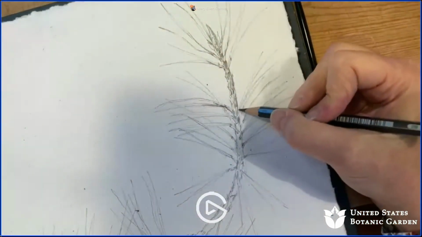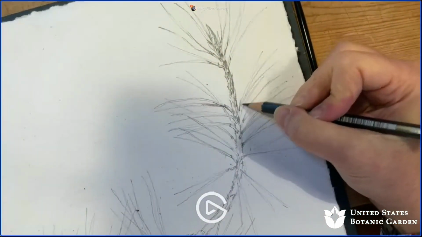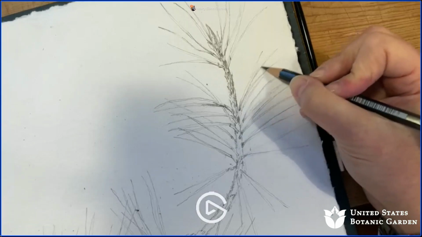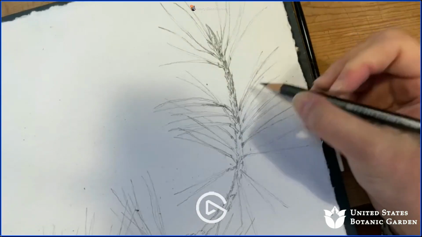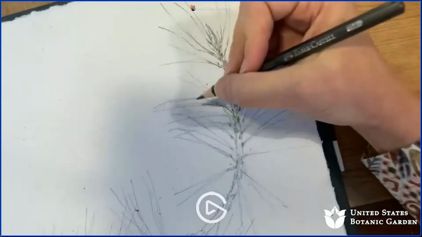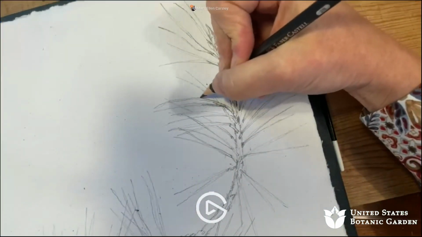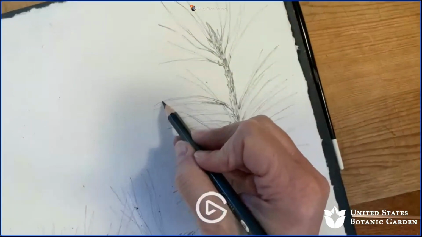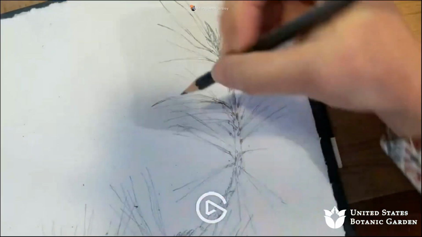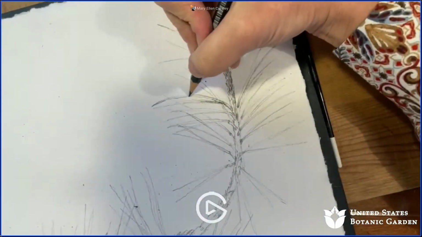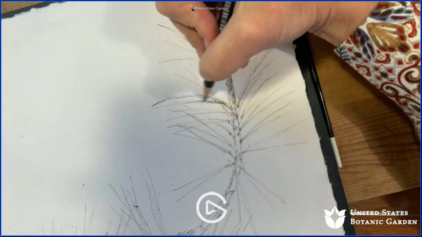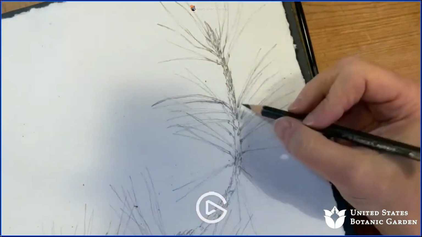Now, one thing that I always like to mention, especially for our folks out there who are picking up a pencil for the first time today, is it's all about practice. Just draw. That's what you have to do. And don't torture yourself by comparing yourself to others.